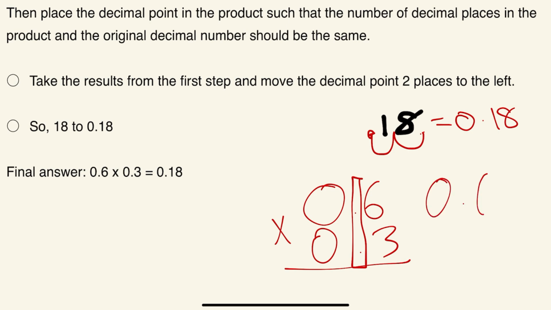Even if it's like 0.6 and 0.03, it's okay. You'll put a 0 here. That's how you do it, because that's the only way you can get it. You have to line up the decimal points straight up. However, we're not going to worry about that right now, because that's not what we're talking about.